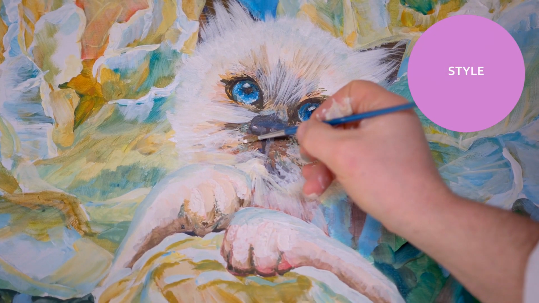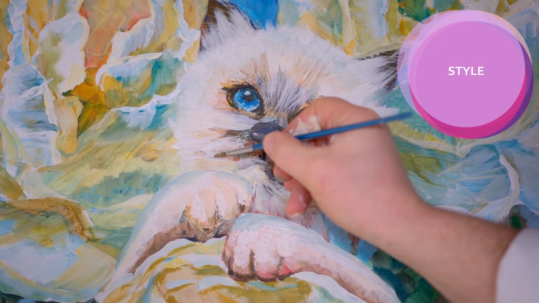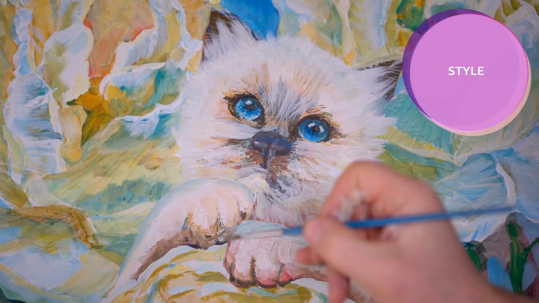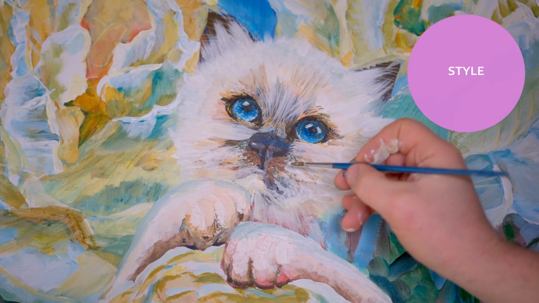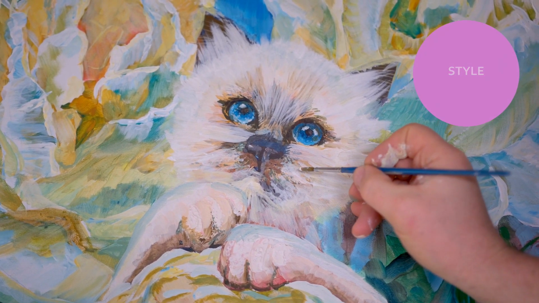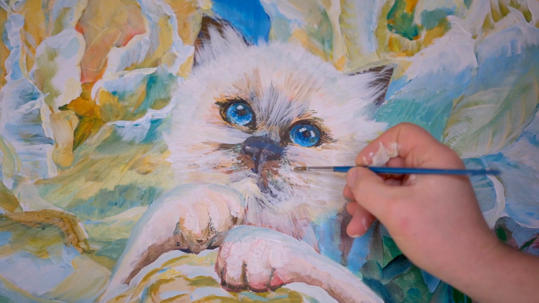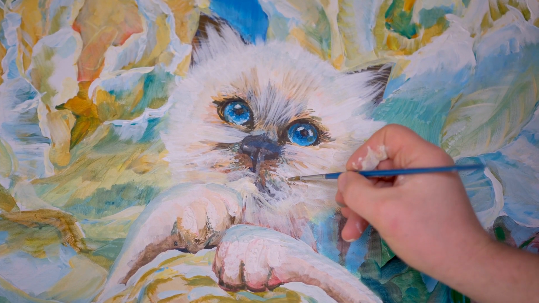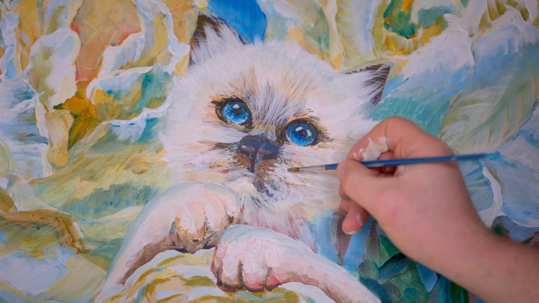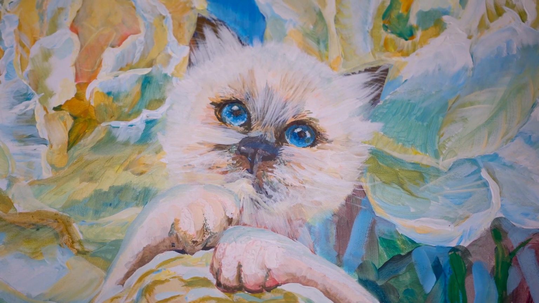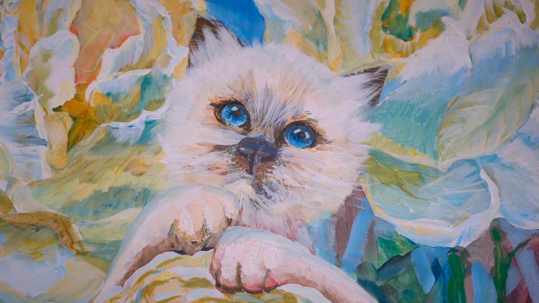Last but not least, we have the style. This is where you can get creative and specify the visual aesthetics of your image. You can choose a style like oil painting, cartoon, pixel art, or watercolor. The style transforms the way your image looks, from its colors and textures to its overall artistic vibe.